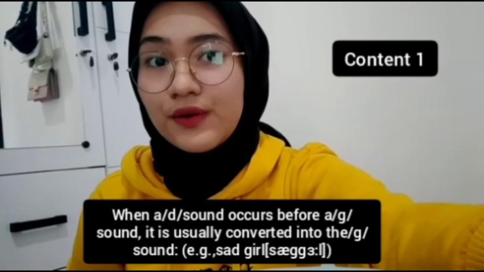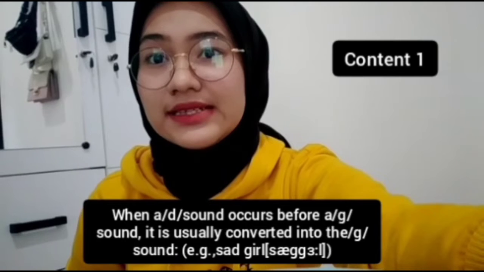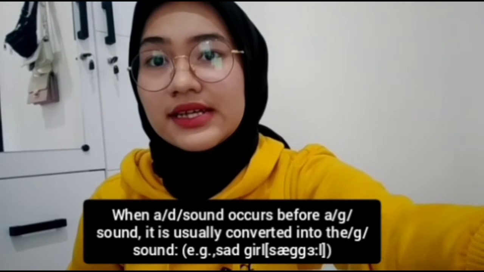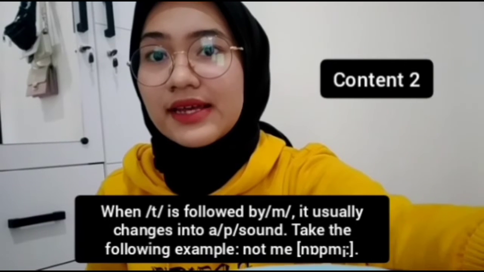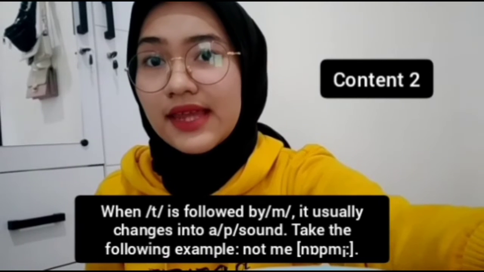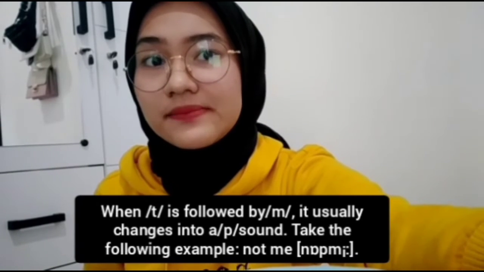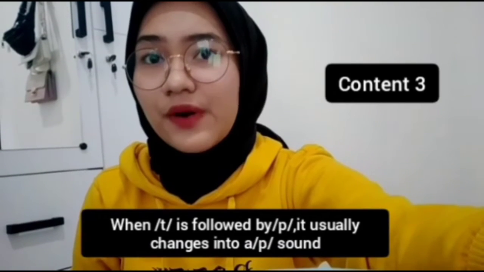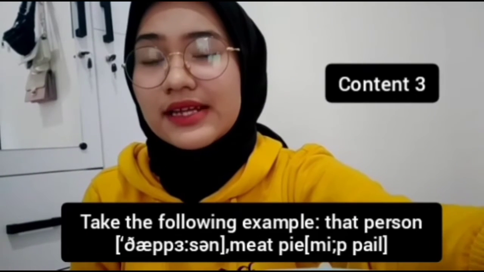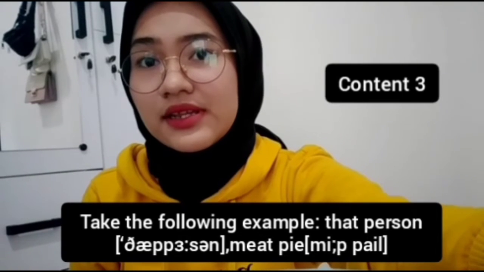For content 1, when a D sound occurs before a G sound, it is usually converted into the G sound, e.g. "said girl". For content 2, when T is followed by M, it usually changes into a P sound. Take the following example, "not me". For content 3, when T is followed by P, it usually changes into a P sound. Take the following example, "that person".